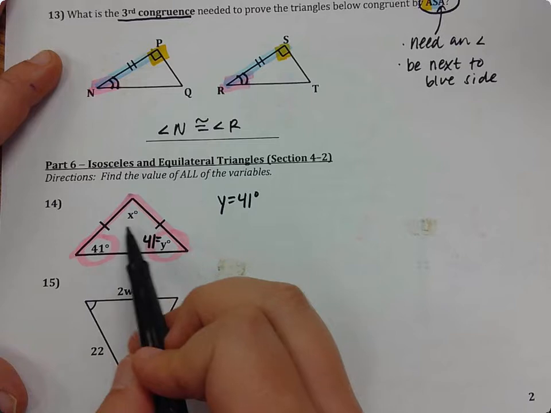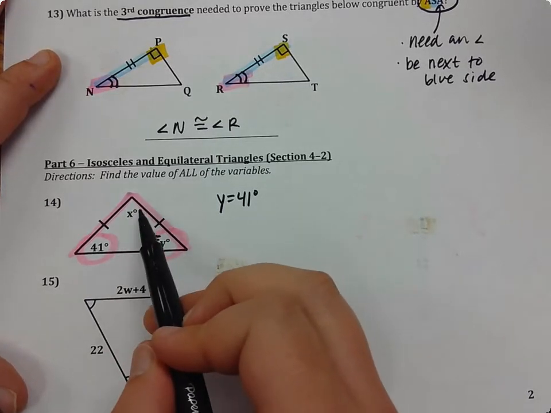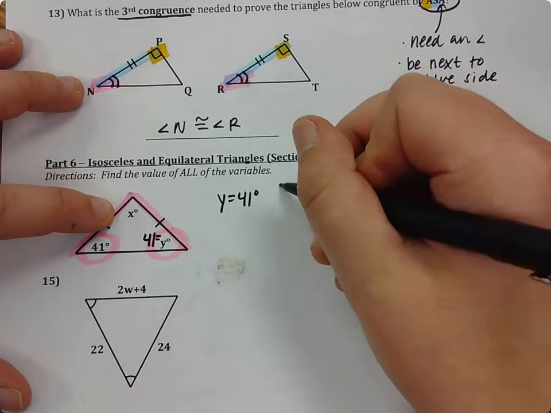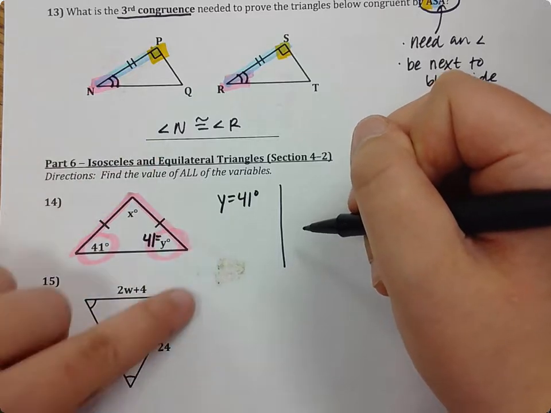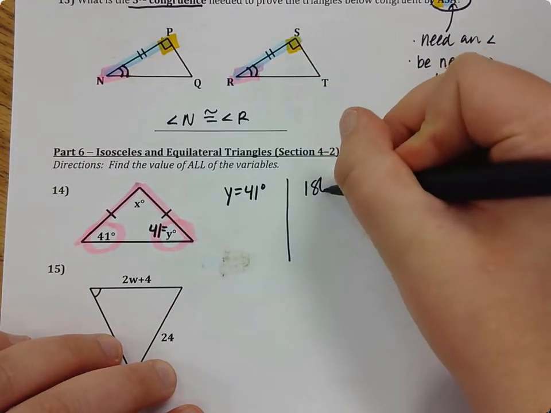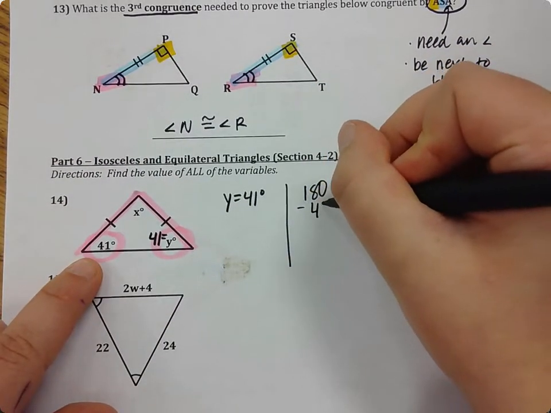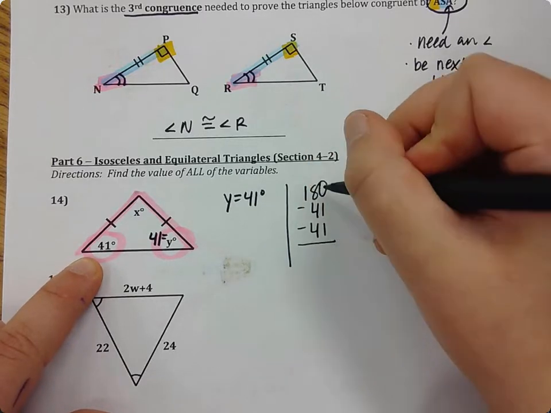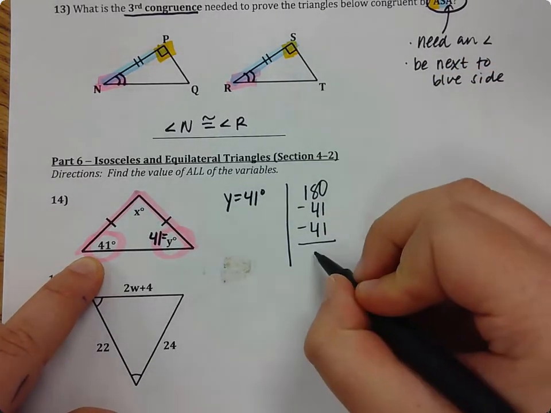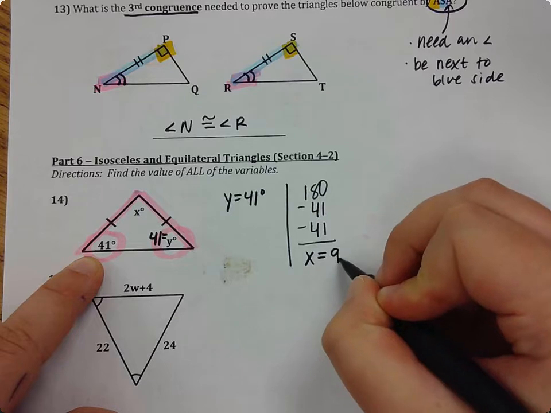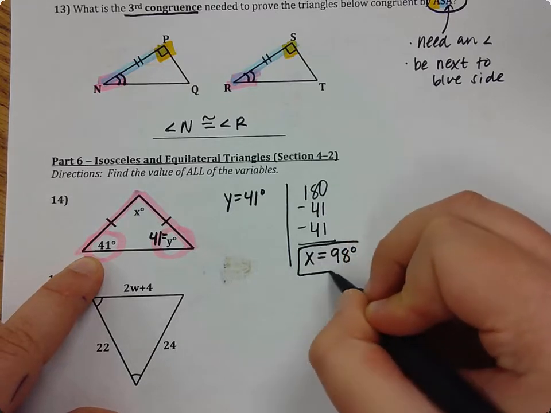Now that only leaves us to find x, and x is up here at the top. We know that if we add all three of these together, we should get 180. And so if I subtract the two values that I know, 180 minus 82, x is going to equal 98 degrees.